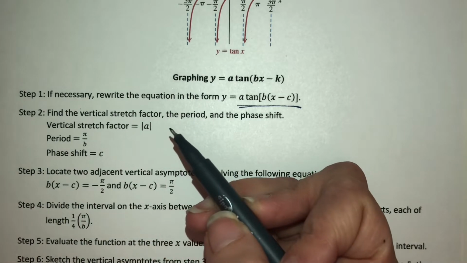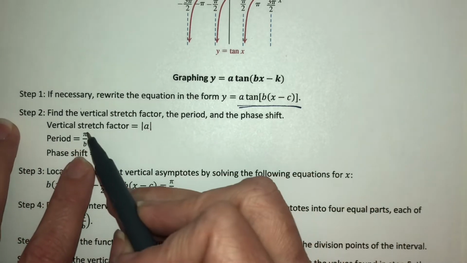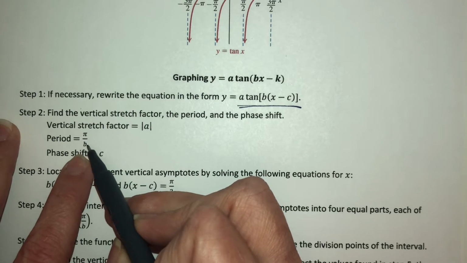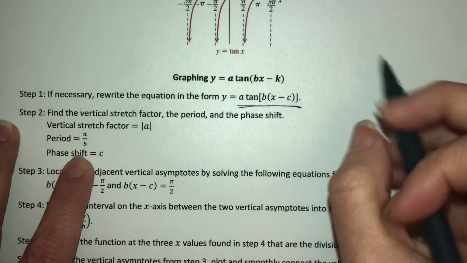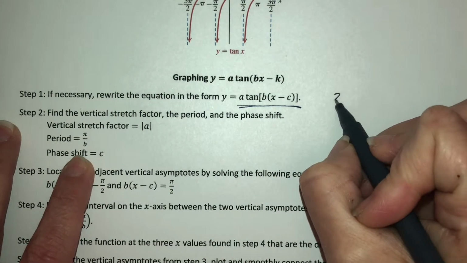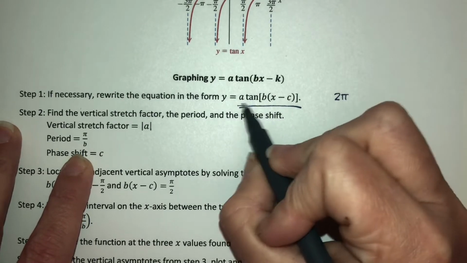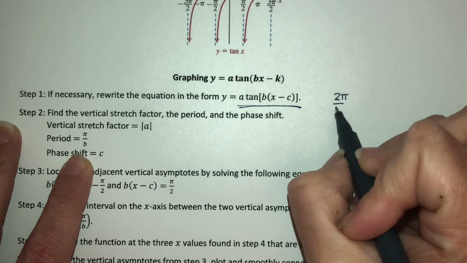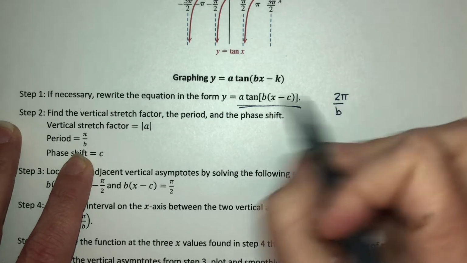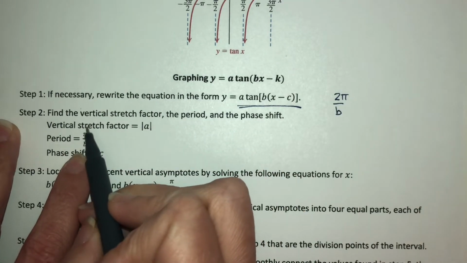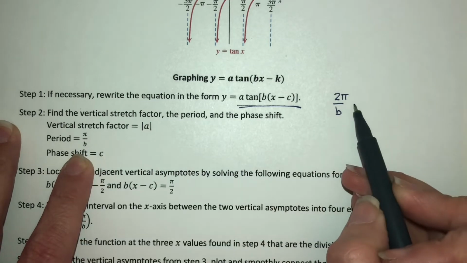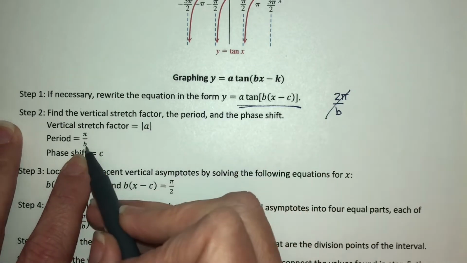The period is pi over b. Now, sine and cosine have a period that's 2 pi, not pi. And when we wanted to find the period of something that was in this form, we did 2 pi over b. Well, here, the period of tangent is just pi, not 2 pi, and we divide by b.